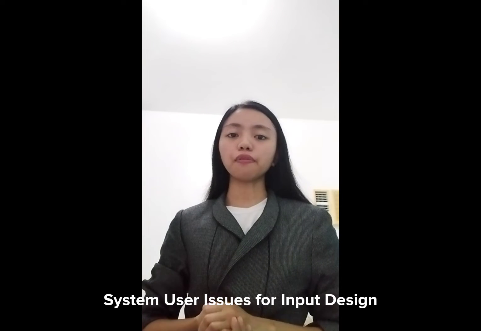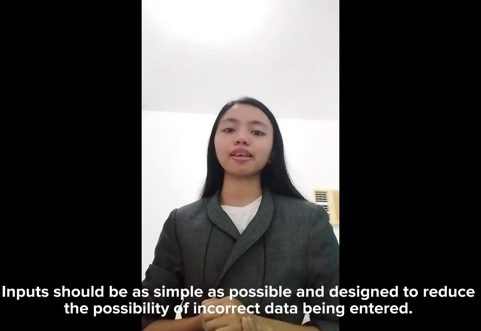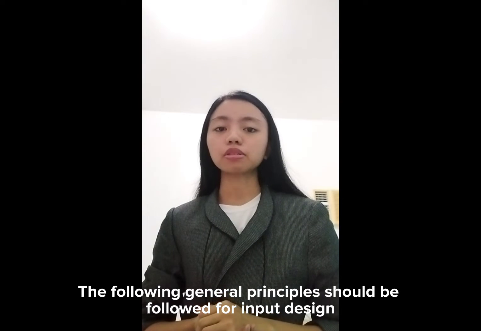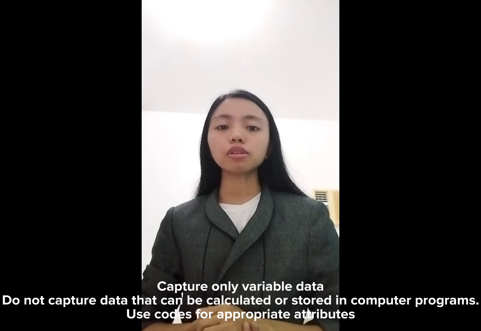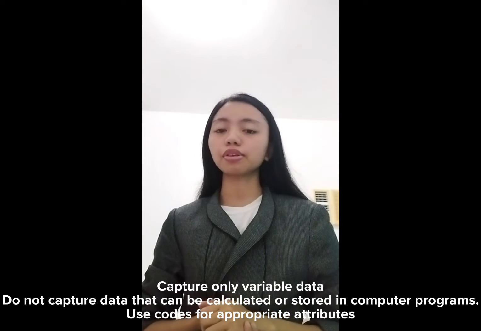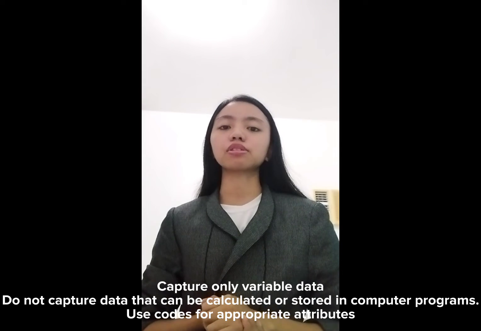System user issues for input design. Input should be as simple as possible and designed to reduce the possibility of incorrect data being entered. The following general principles should be followed for input design. Capture only variable data. Do not capture data that can be calculated or stored in computer programs. Use codes for appropriate attributes.